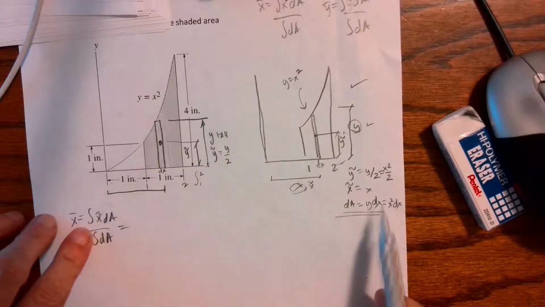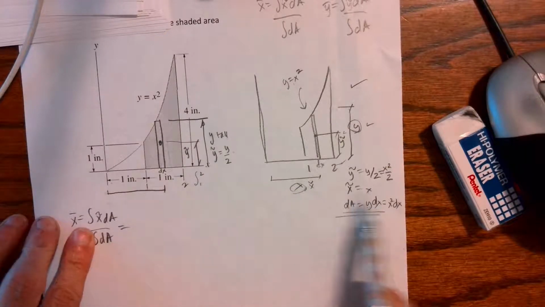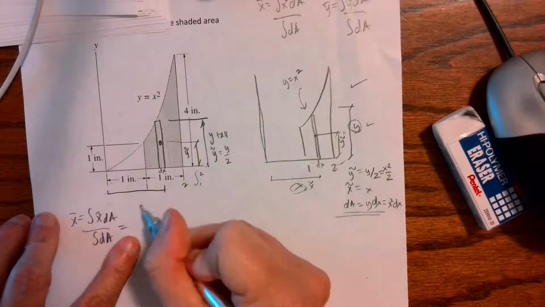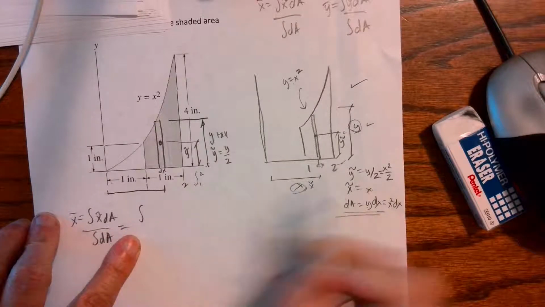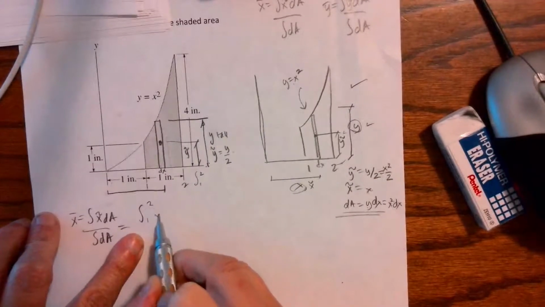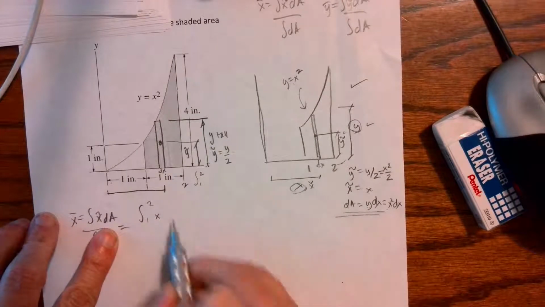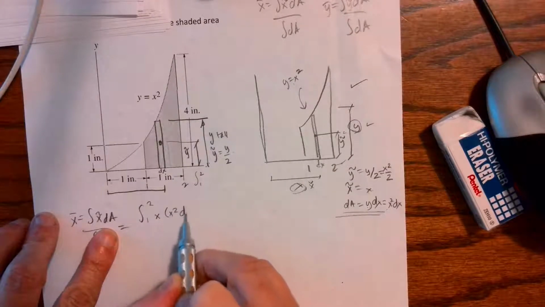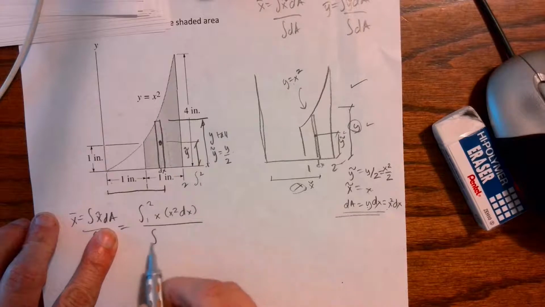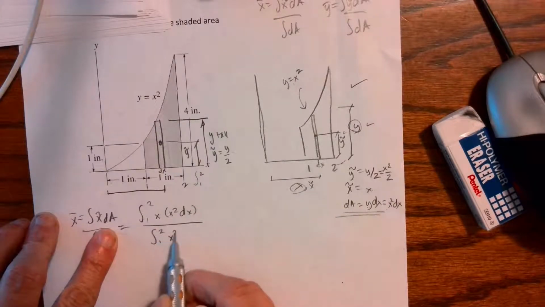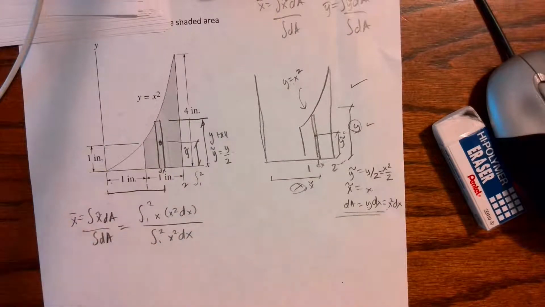We can now come over to where we have everything defined. Remember, I'm going from 1 to 2: x dA is x squared dx, divided by the integral from 1 to 2 of x squared dx.